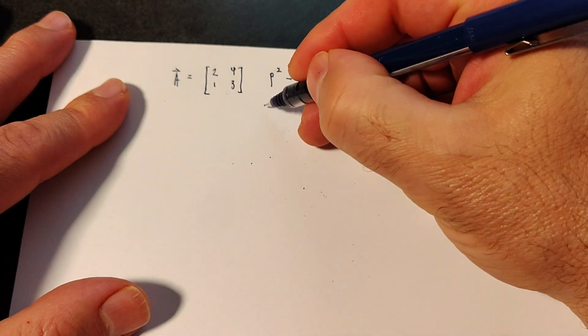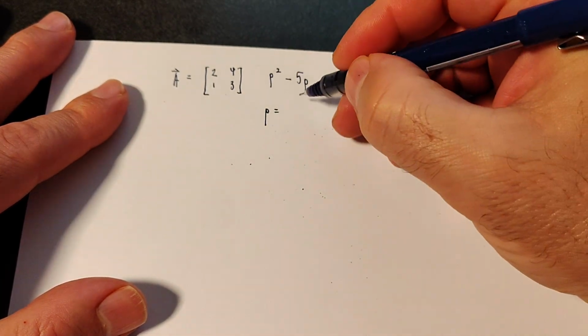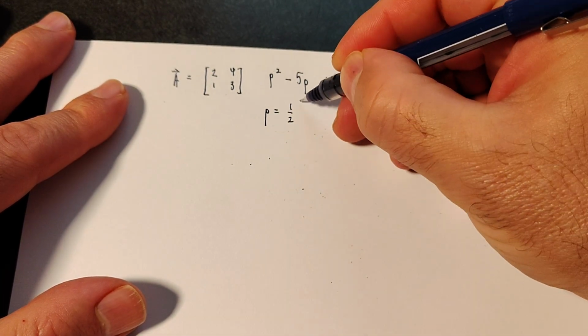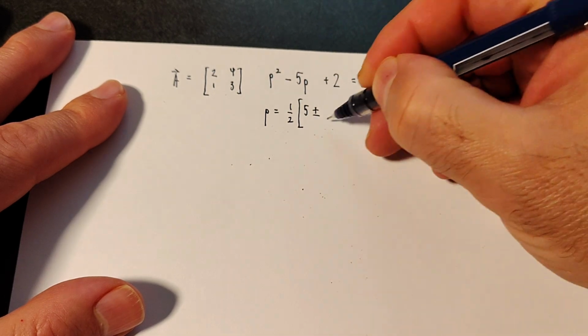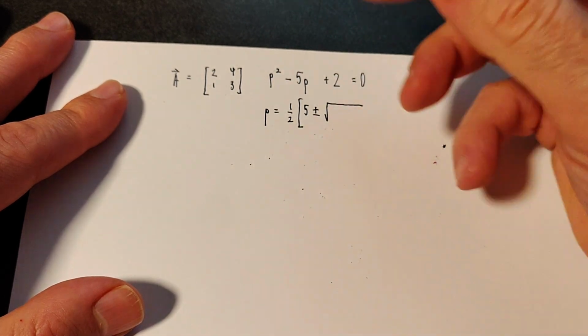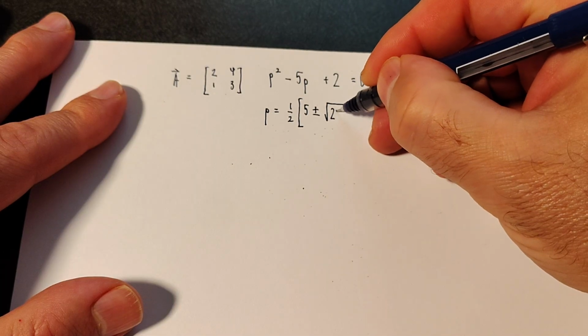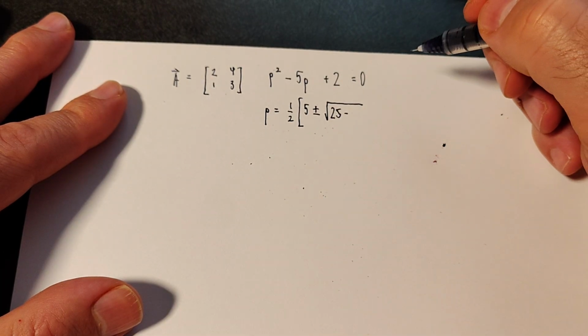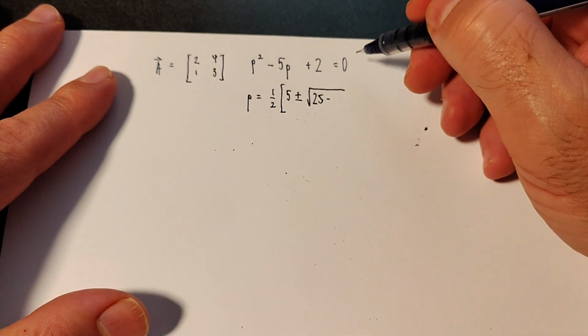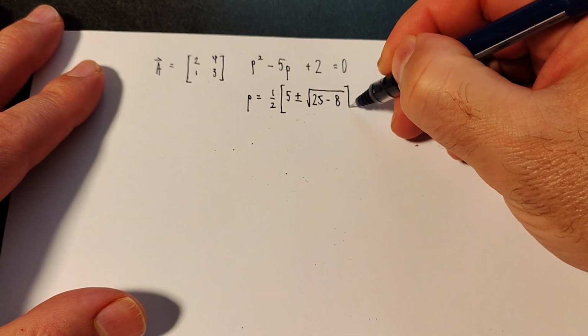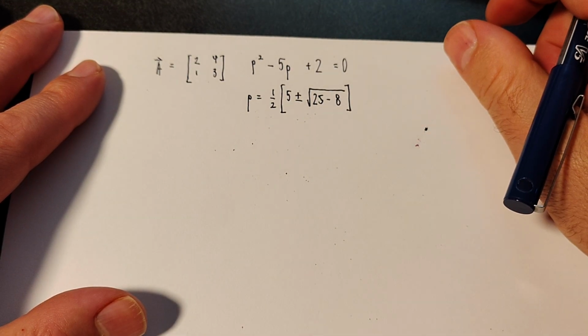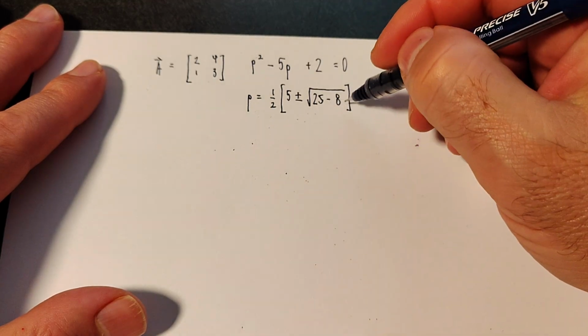And let's plug it into our quadratic formula. Rho is equal to 1/2 times 5 plus or minus the square root of 5 squared, which is 25, minus 4 times 2, which is 8. Right? So what's 25 minus 8?